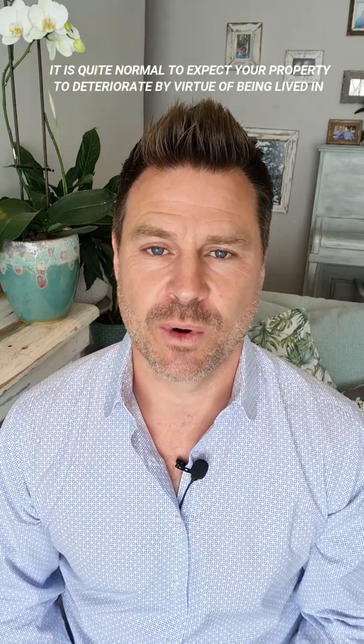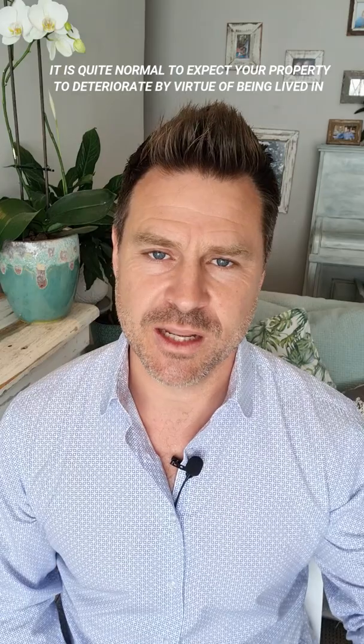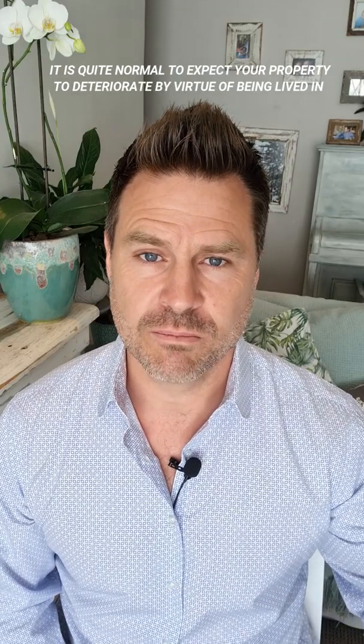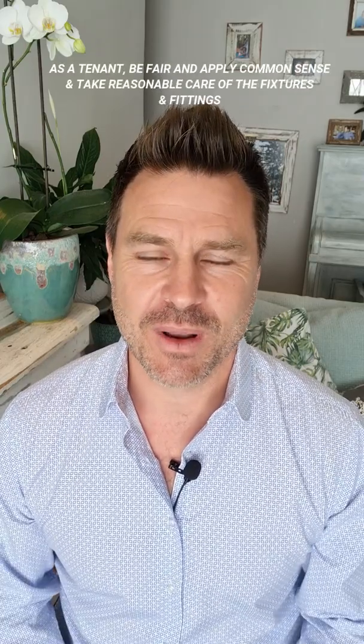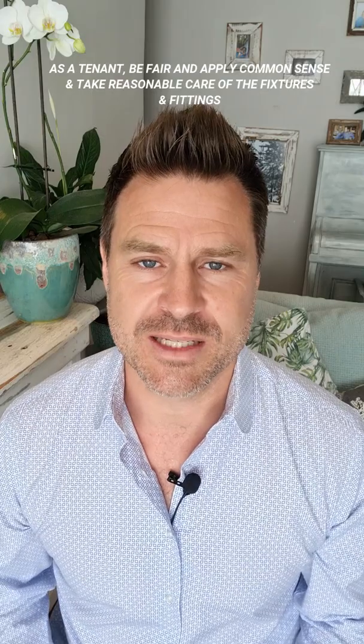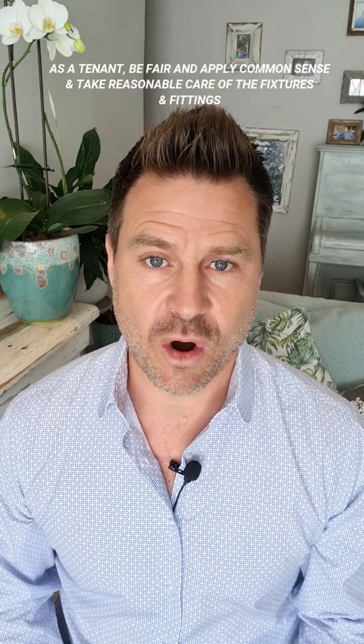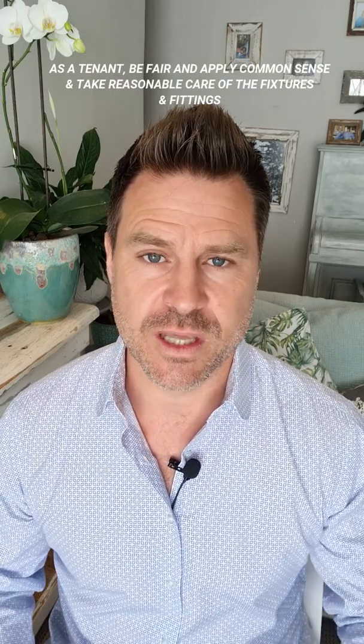Now, as a landlord, you have to be reasonable around fair wear and tear and not charge your tenant for items that they've affected through the normal and ordinary use of items within a rental property. As a tenant, you also have to apply a measure of reasonable common sense and take reasonable care of a landlord's items and not use them in a malicious or abusive way.